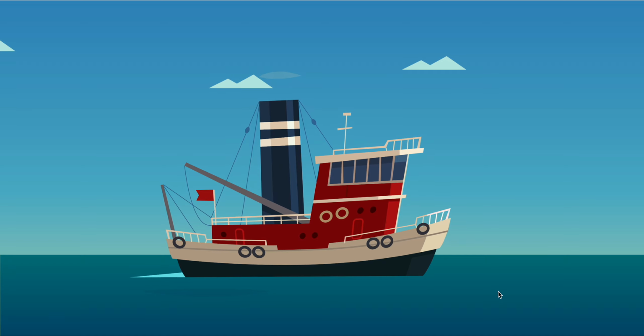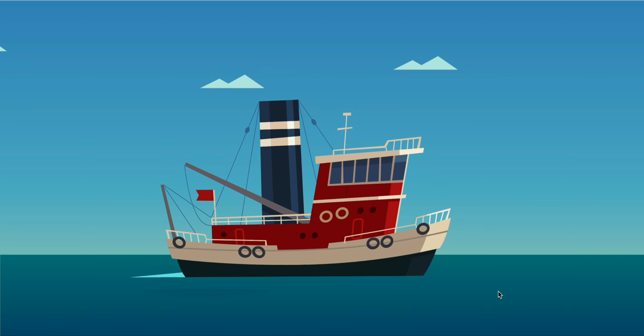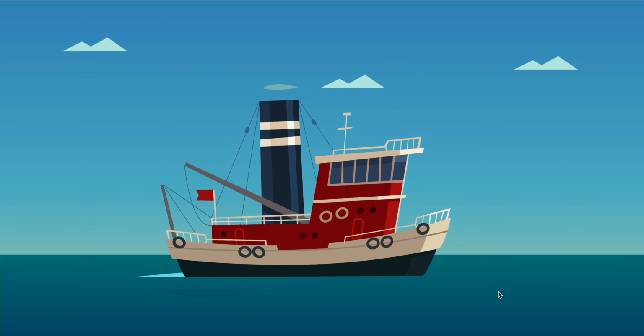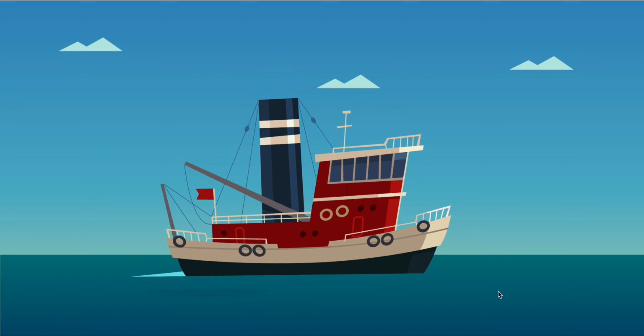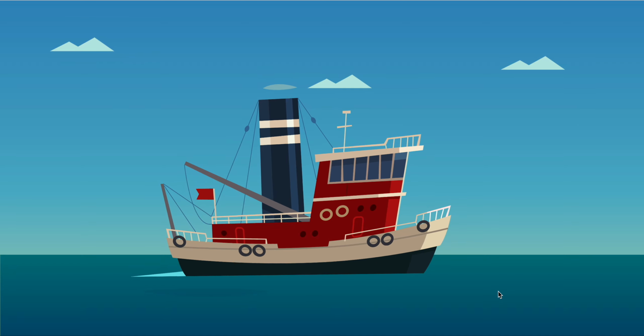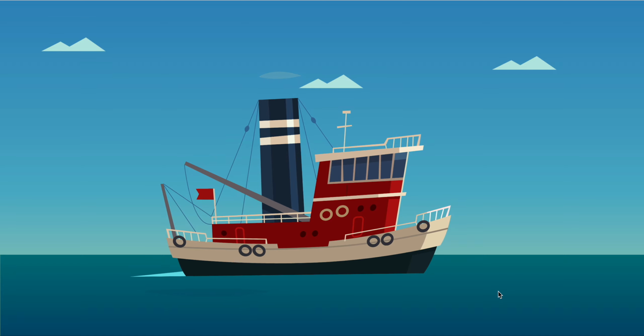And that wraps up this animated boat scene. A simple yet effective way to create a peaceful vibe using just HTML, CSS, and JavaScript.